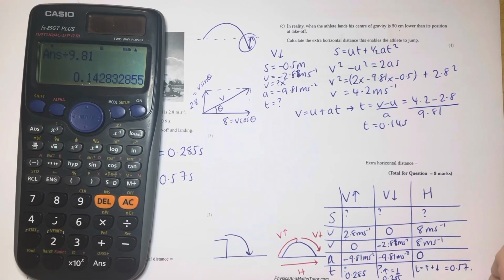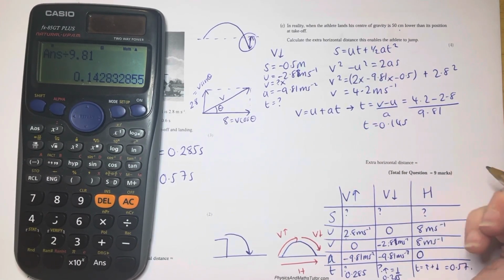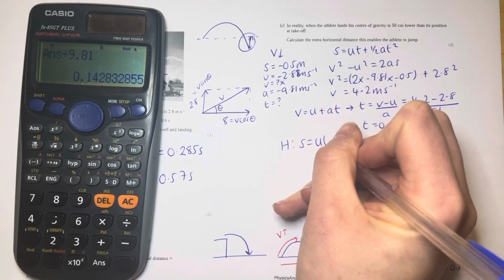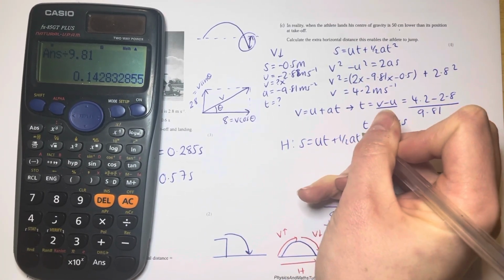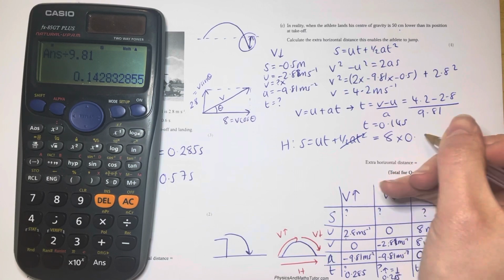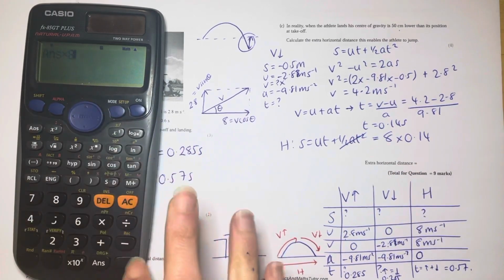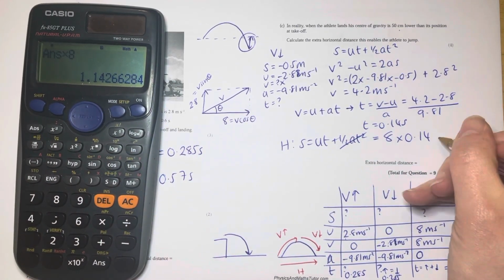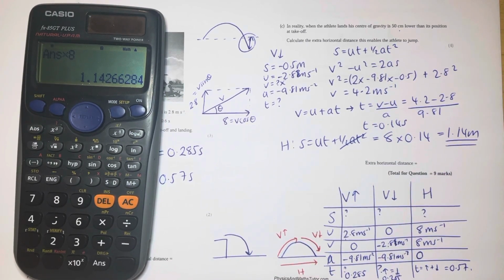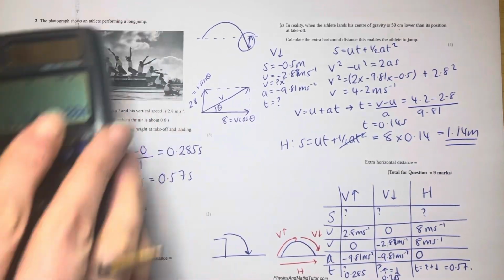So in that extra bit of fall, that extra 0.14 seconds, I can think horizontally, and I can say s equals ut plus 1/2 at squared, but the acceleration is always 0. So it equals u, which will not change, it's still 8 meters per second, times 0.14. So 8 times that equals 1.14 meters. There we are, done.